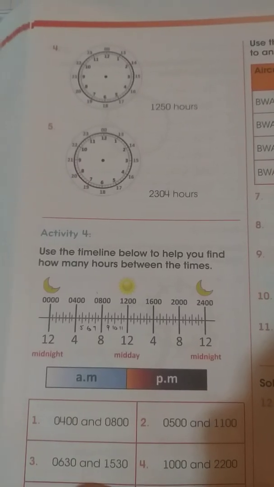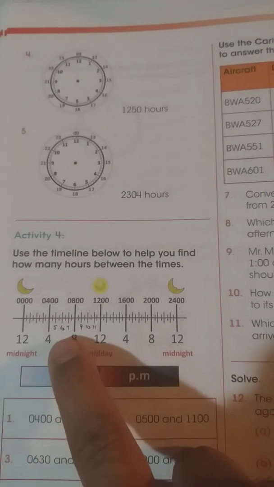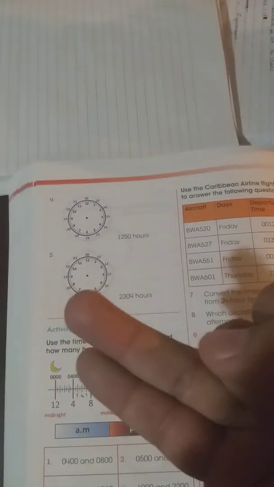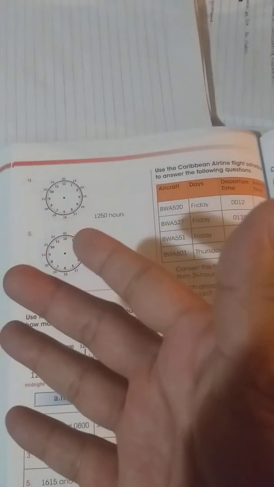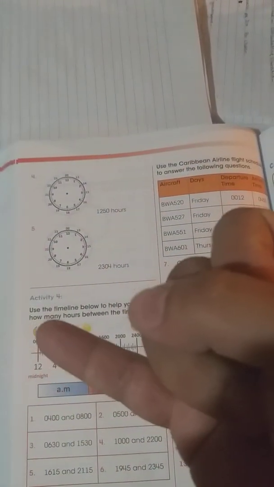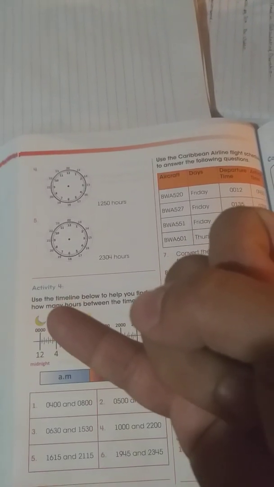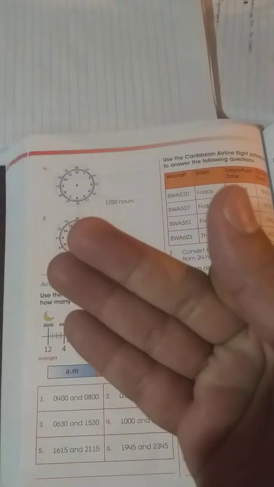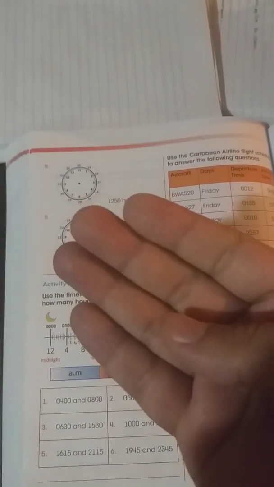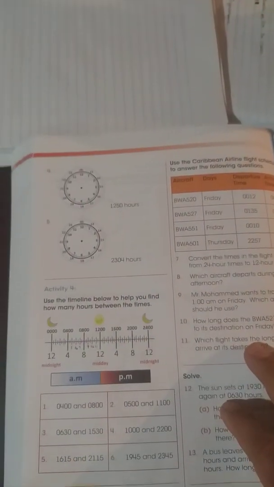So 6:30 to 15:30. We could count it here. 6:30 to 7:30, 7:30 to 8:30, 8:30 to 9:30, 9:30 to 10:30, 10:30 to 11:30, 11:30 to 12:30, 12:30 to 13:30, 13:30 to 14:30, 14:30 to 15:30. So here we have 9 hours.